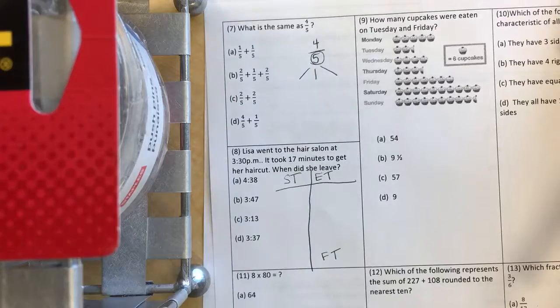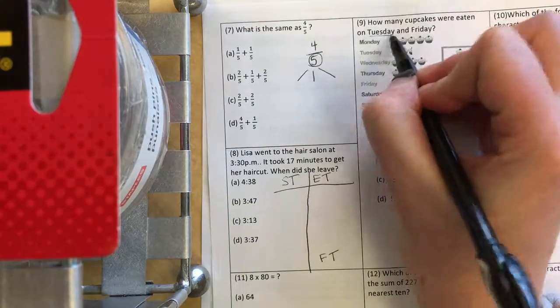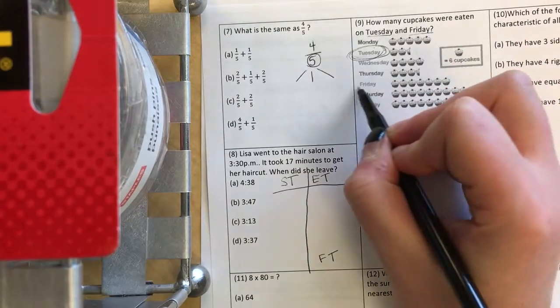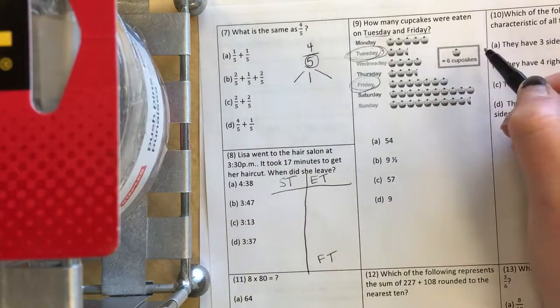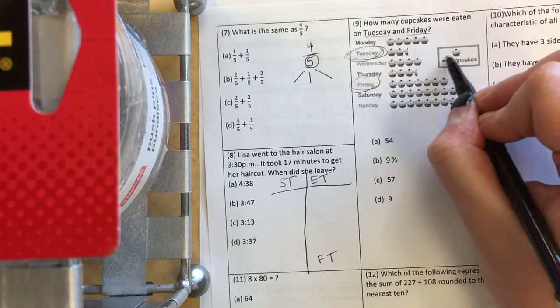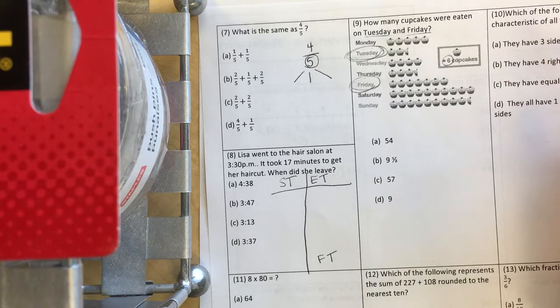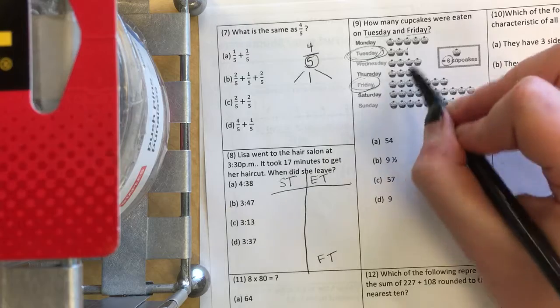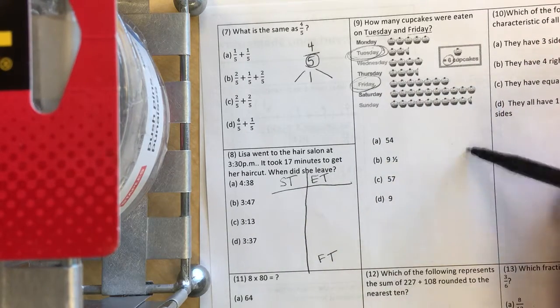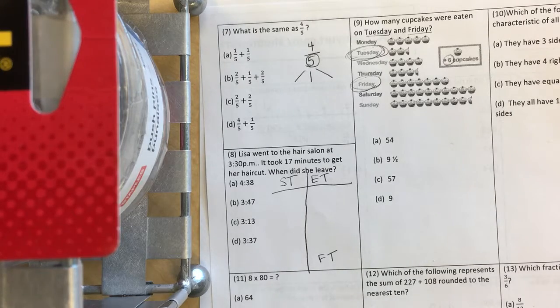Number 9, how many cupcakes were eaten on Tuesday and Friday? Looking at Tuesday, we're looking at Friday, and our key tells us that a picture of 1 cupcake is actually equaling 6 cupcakes. So we can use that information to figure out the answer to this problem. We should show our work down here and circle our final answer.